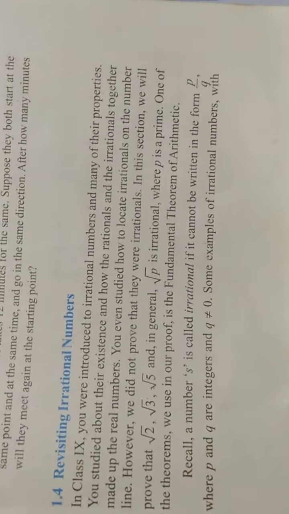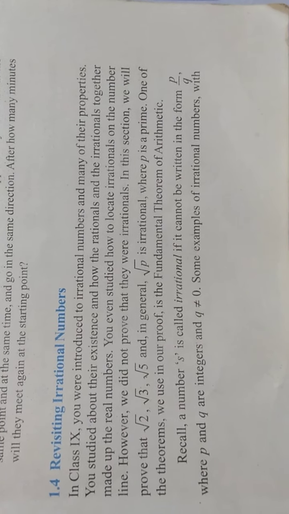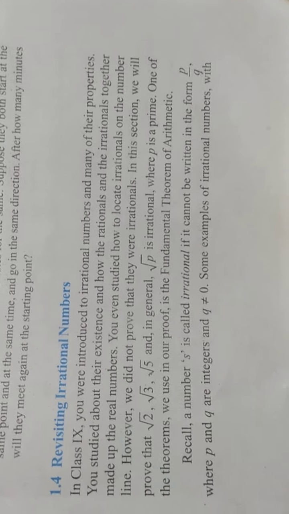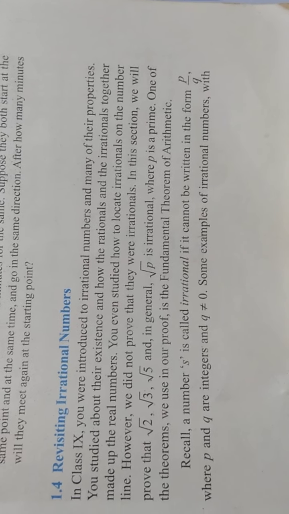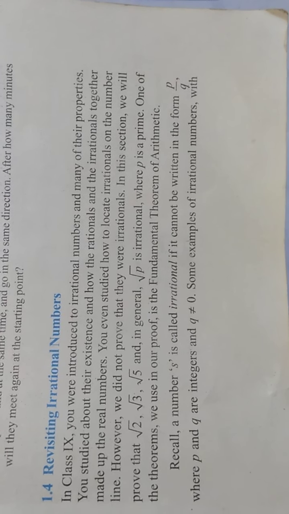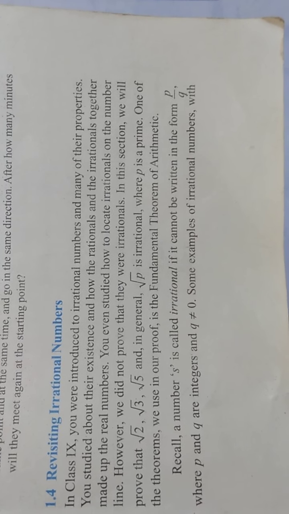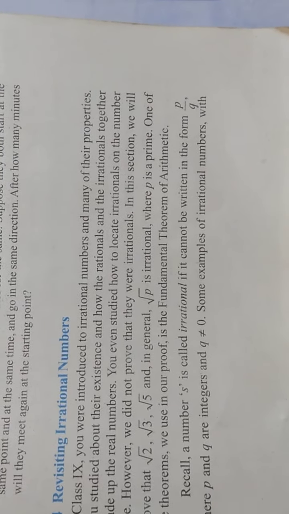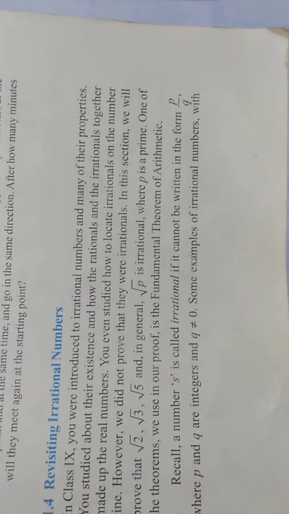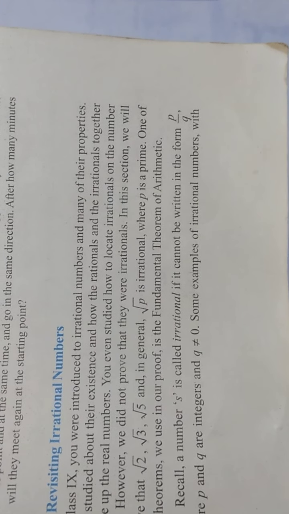Students, let's start with today's topic of class 10th, revisiting irrational numbers. In class 9th we were introduced to irrational numbers and many other properties. We have studied their existence and how rational numbers and irrational numbers together make up the real numbers. We have even studied how to locate irrational numbers on the number line. However, we did not prove that they were irrational.